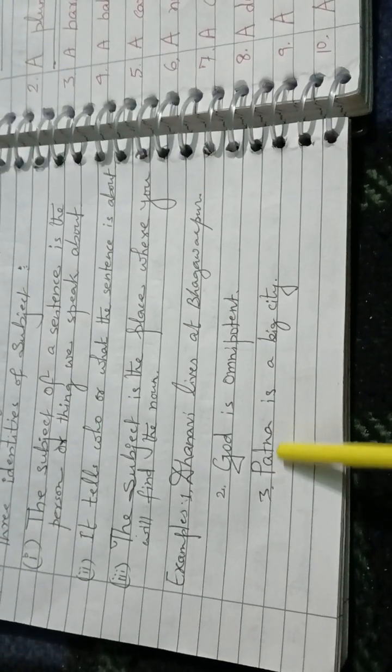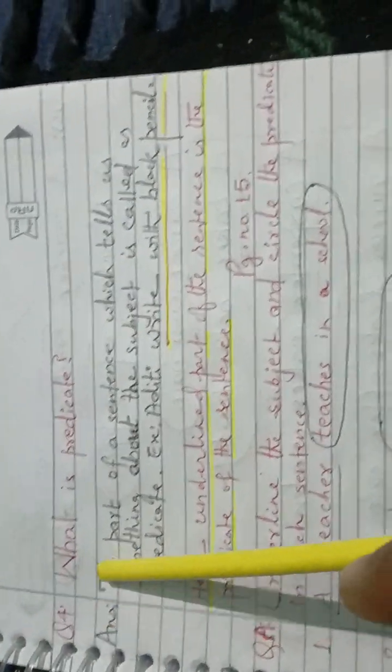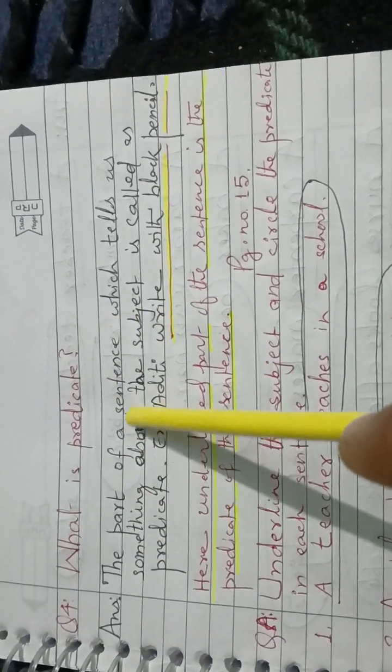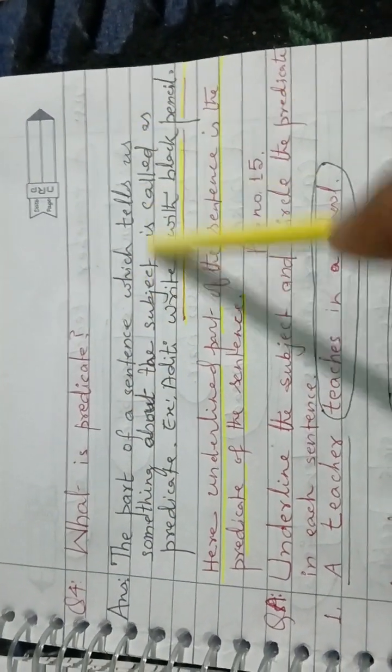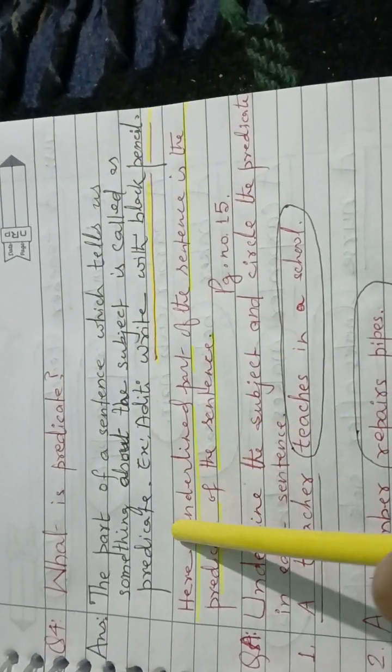Third, Patna is a big city. Here Patna is the subject because we are talking about Patna and the rest part is predicate. Now come ahead. Question number 4. What is predicate? Answer. The part of a sentence which tells us something about the subject is called as predicate.